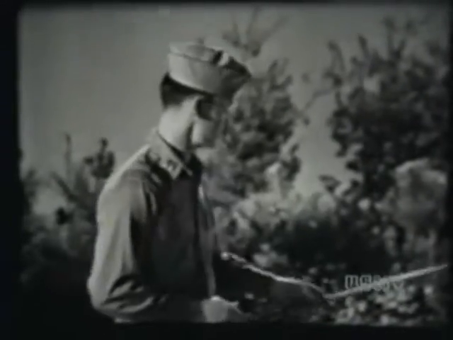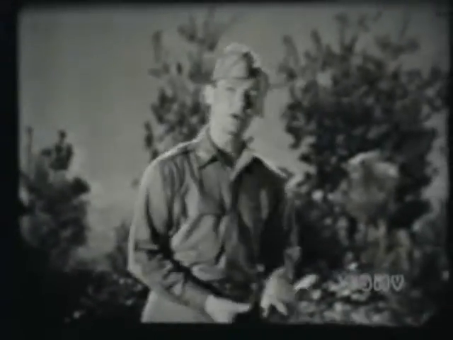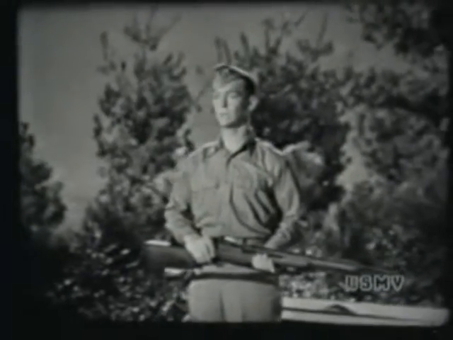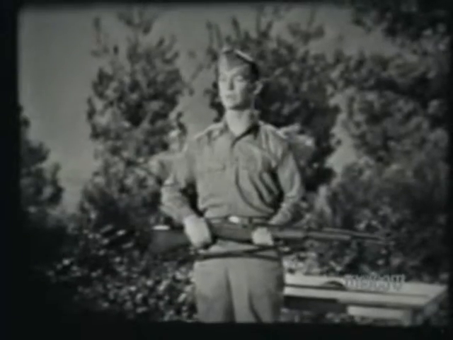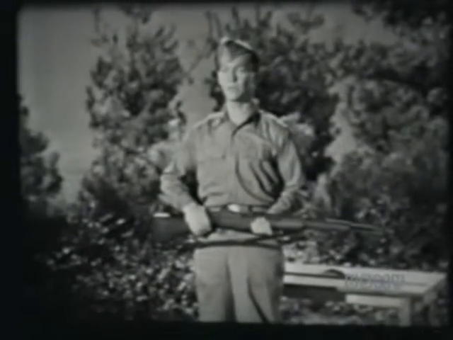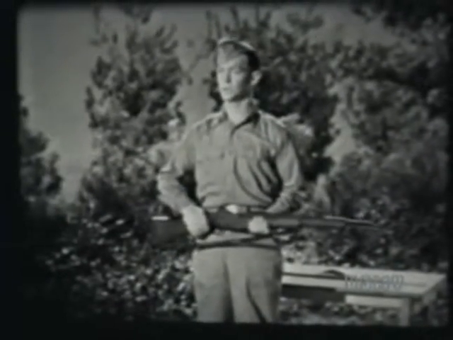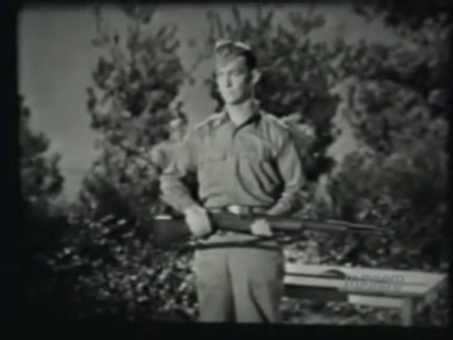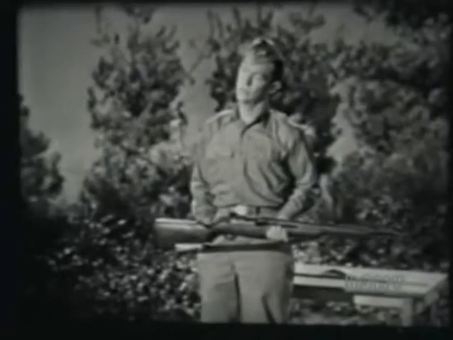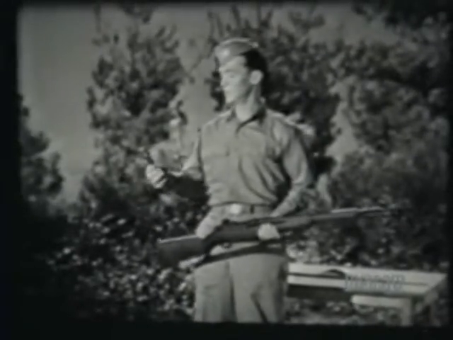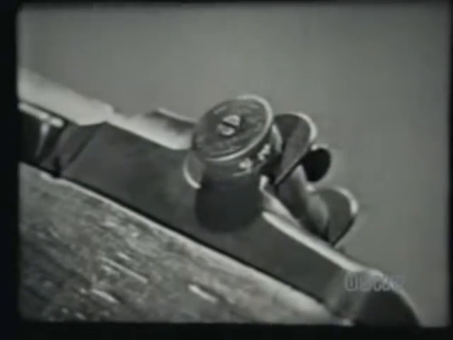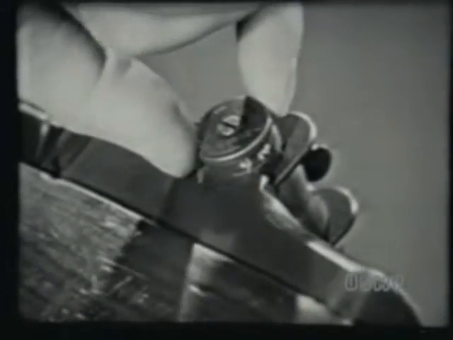Now, with your rifle, you may find the 0 to be 7, 12, or 15 clicks. Whatever the number is, be sure that your elevating knob is set that many clicks from the bottom. Then, loosen the screw you see there in the middle of the elevating knob.